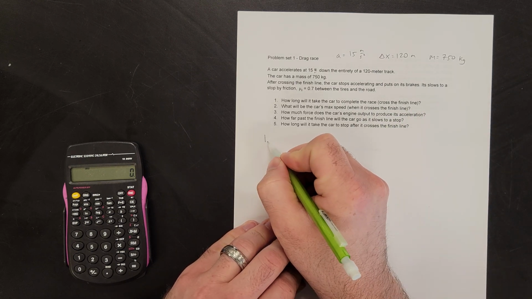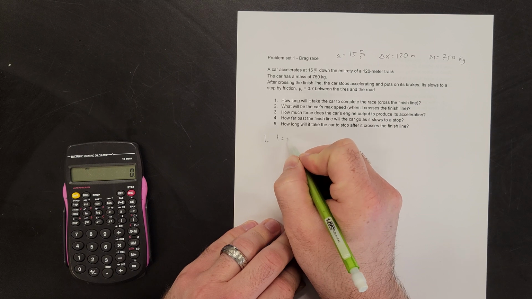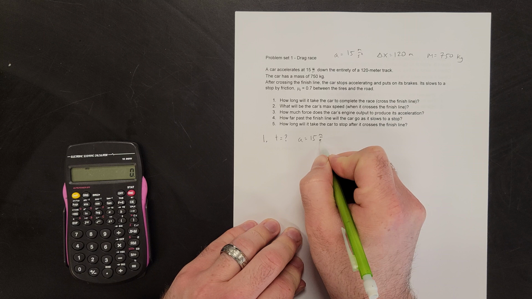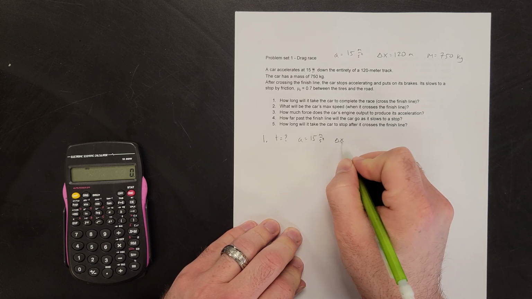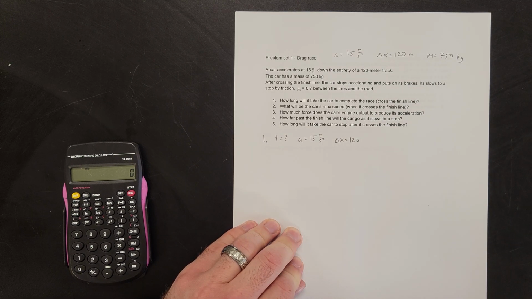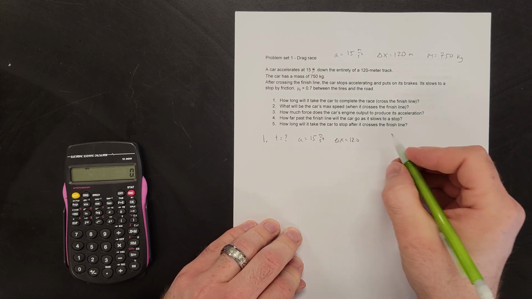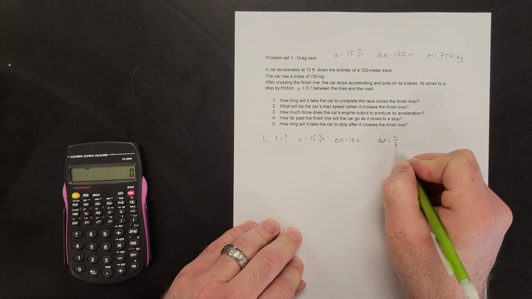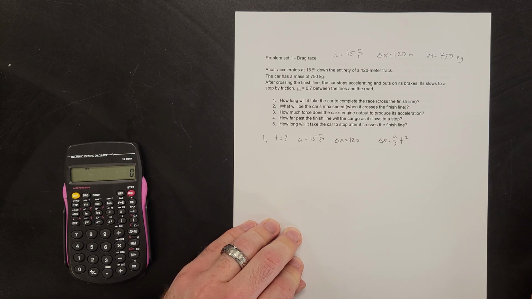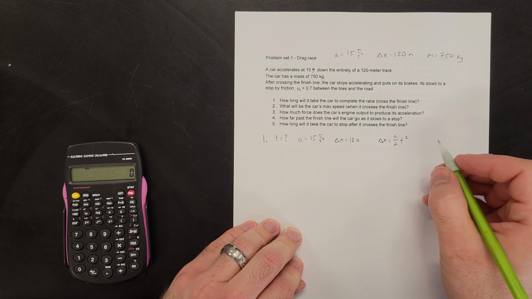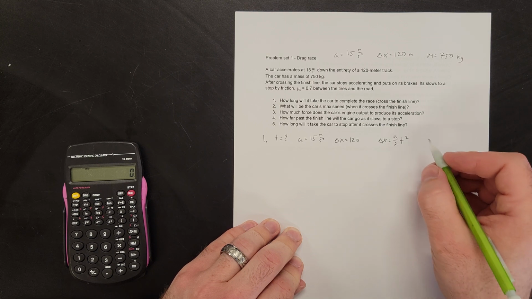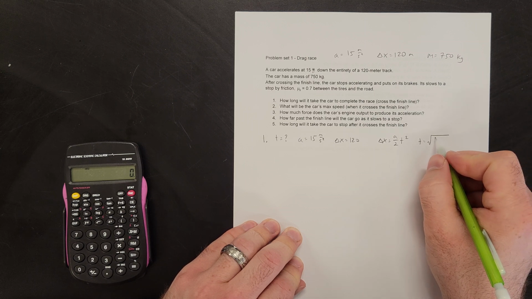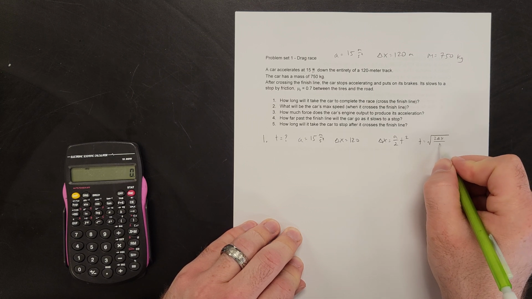So for number 1, we're asking for a time when we're given an acceleration and a distance. The equation that uses t, a, and delta x would be that delta x is a over 2 t squared. I'm going to solve for t first. t is equal to the square root of 2 delta x over a.